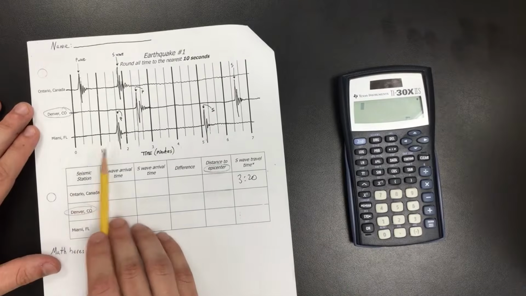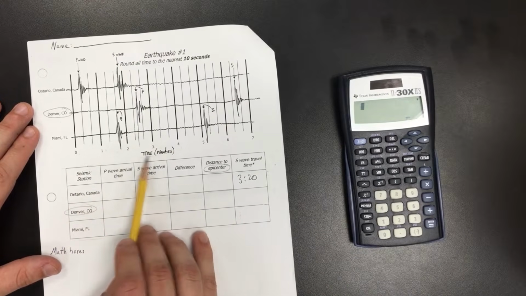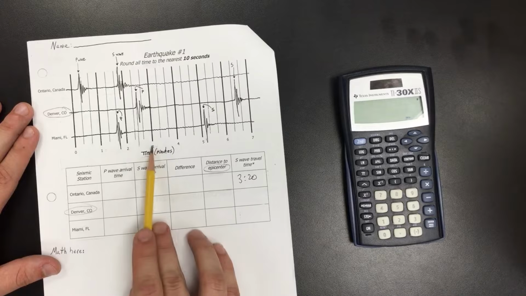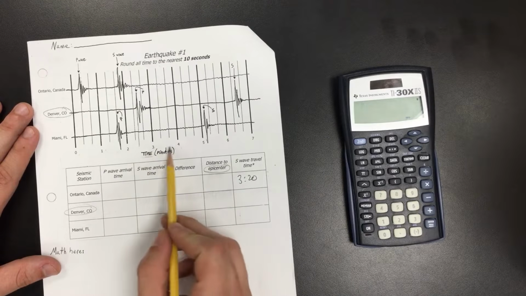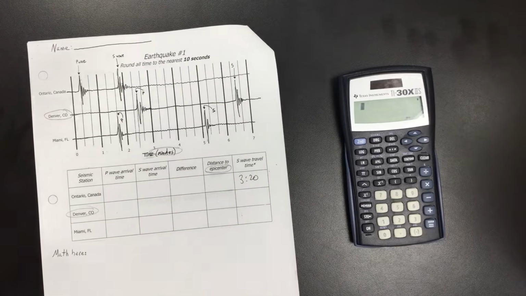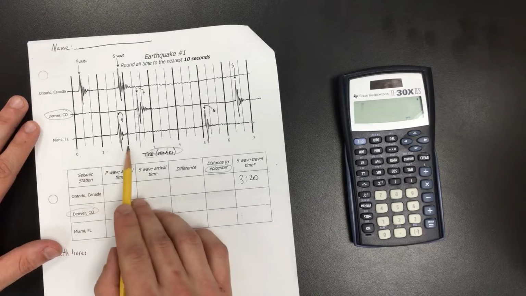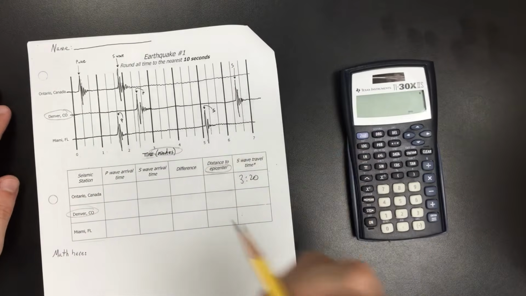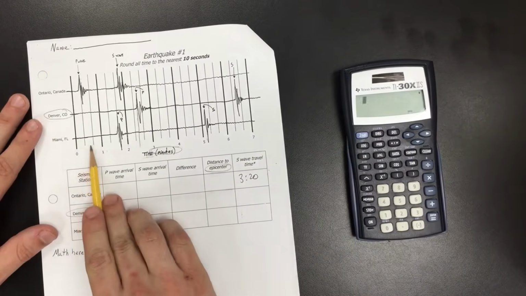So I see a 0, I see a 1, I see a 2, I see time. So I'm guessing 1 hour, 2 hour, 3 hour. Wait, what's that? Minutes. Okay, so we're talking minutes here. So we got 0 minutes, 1 minute, 2 minute. Good. So now what does each one of these lines go by?